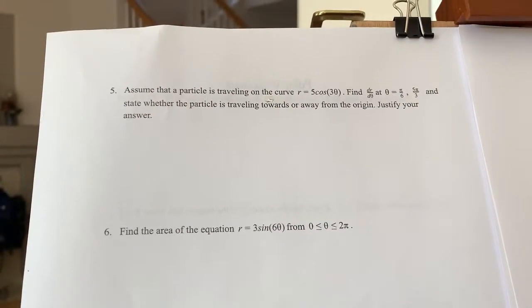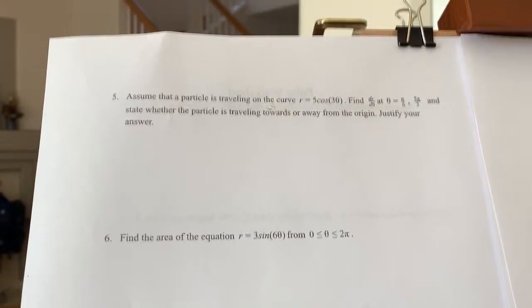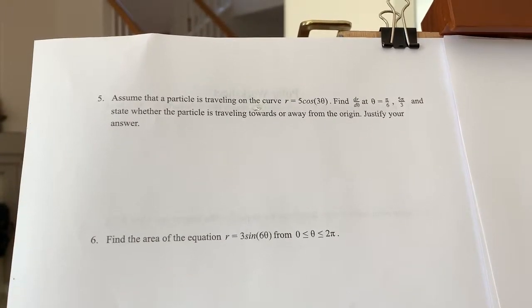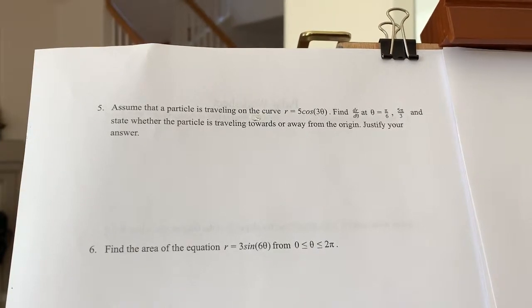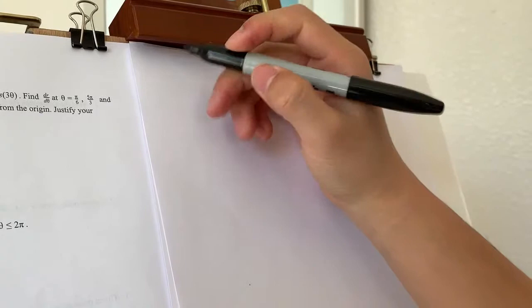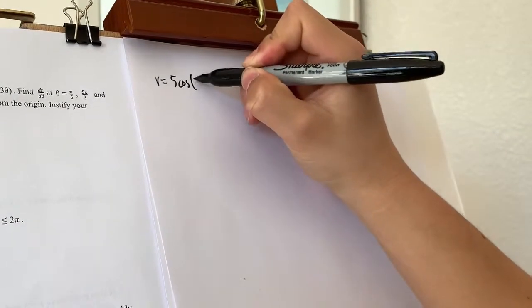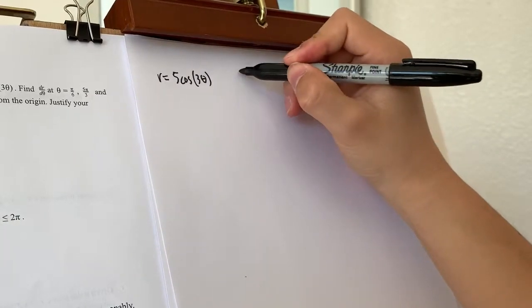Problem number 5. Assume that a particle is traveling on the curve r equals 5 cosine 3 theta. Find dr/d theta at theta equals pi over 6 and 5 pi over 3, and state whether the particle is traveling towards or away from the origin. Justify your answer. So, first of all, we're given the equation r equals 5 cosine of 3 theta. Now we're asked to find dr/d theta, so let's first differentiate it.